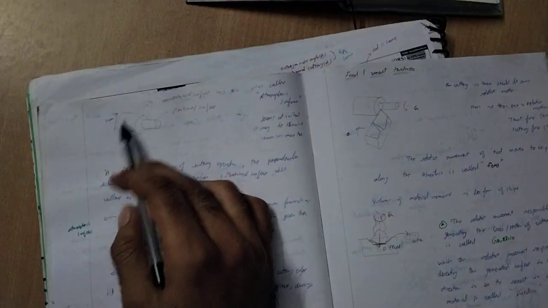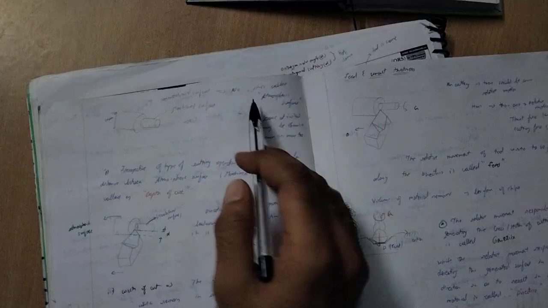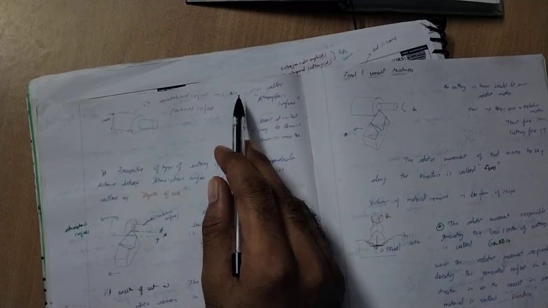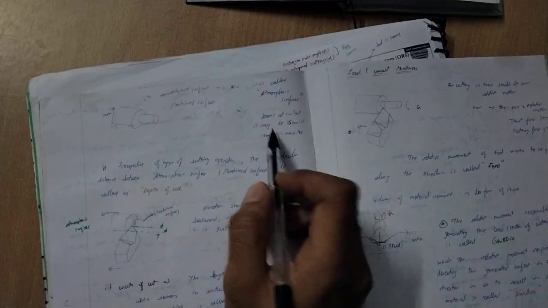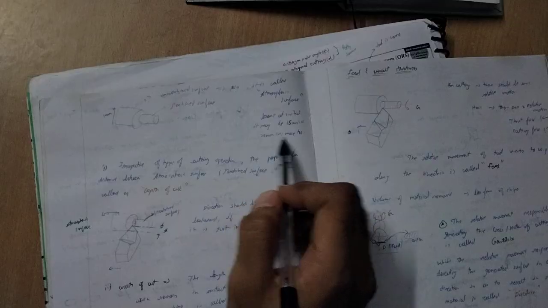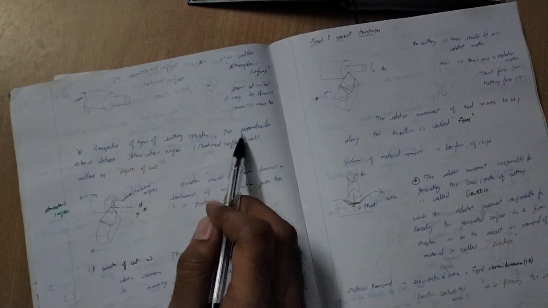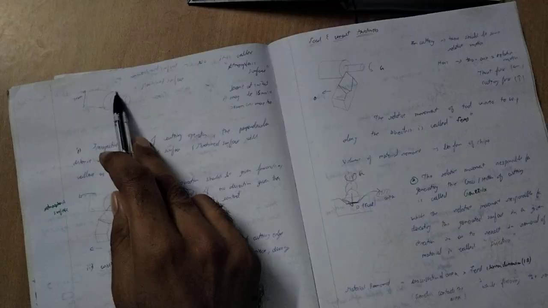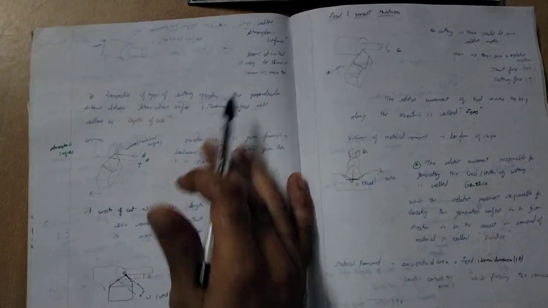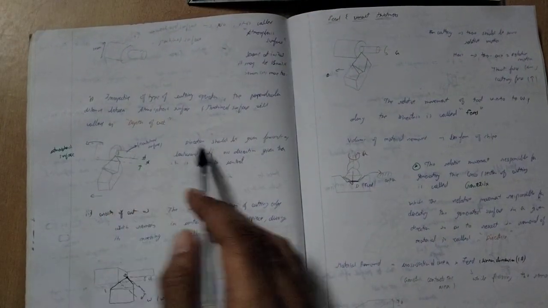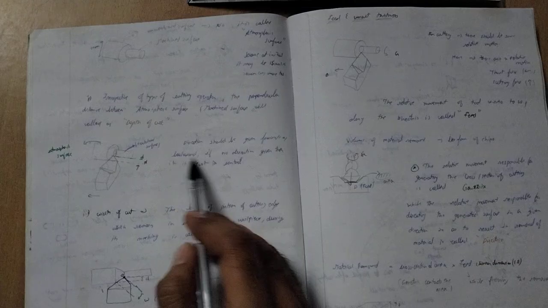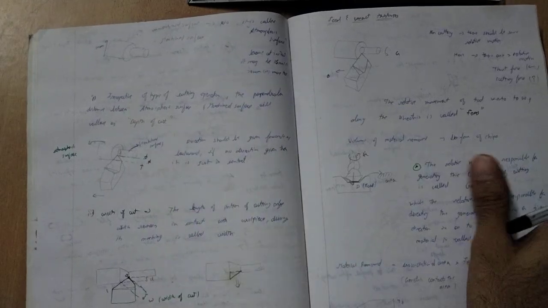So you can see this is the unmachined surface, this is the machined surface. The unmachined surface is generally called the atmospheric surface because initially it may be 15 millimeter. Next, irrespective of the type of cutting operation, the perpendicular distance between the unmachined and machined surface is called the depth of cut. Next one is width of cut.